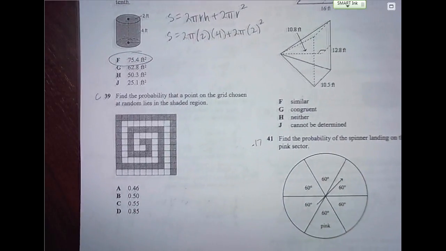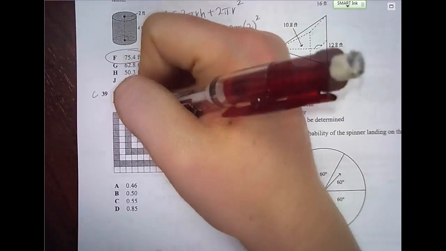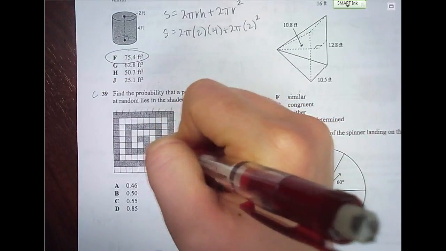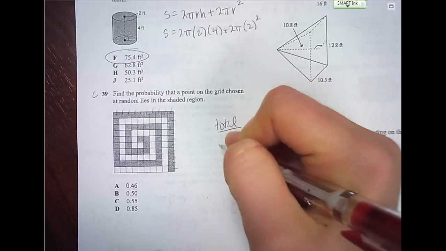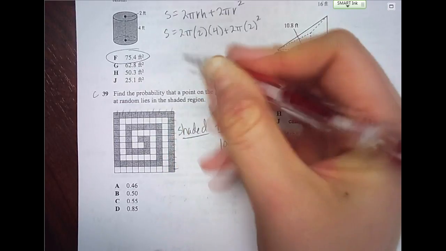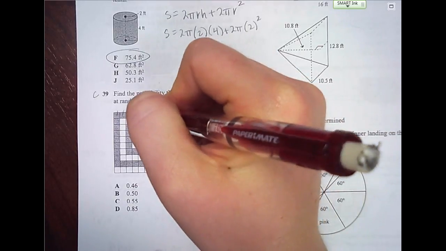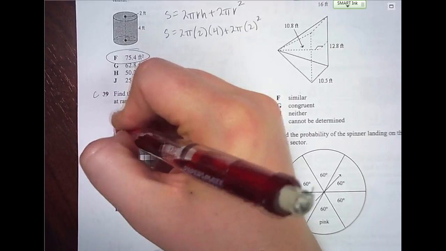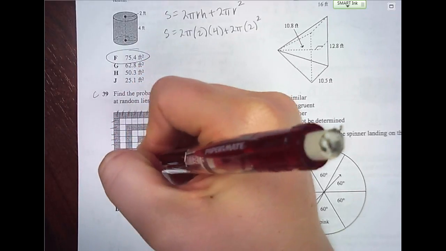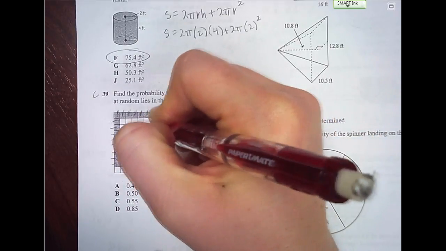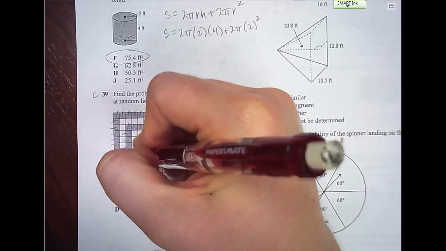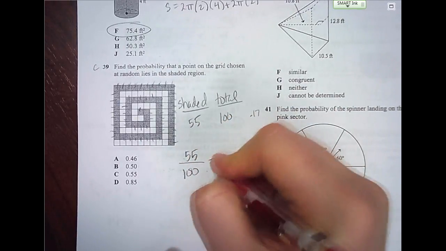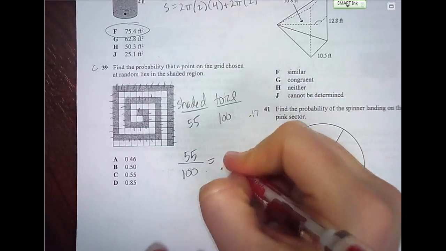39, find the probability that a point on the grid chosen at random lies in the shaded region. So let's see, 1, 2, 3, 4, 5, 6, 7, 8, 9, 10. Okay, so the total is 100. Let's do the shaded. So that was 10, 11, 12, 13. Let's see, 1, 2, 3, 4, 5, 6, 7, 8, 9, 10, up to 25. So probability is area of the shaded over area of the total, which is 0.55.